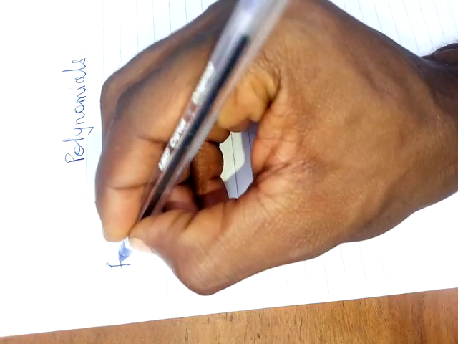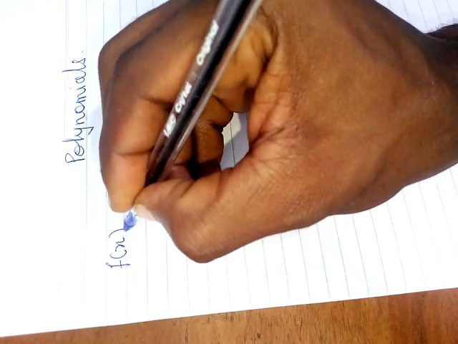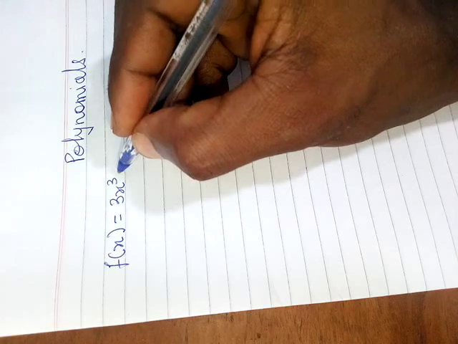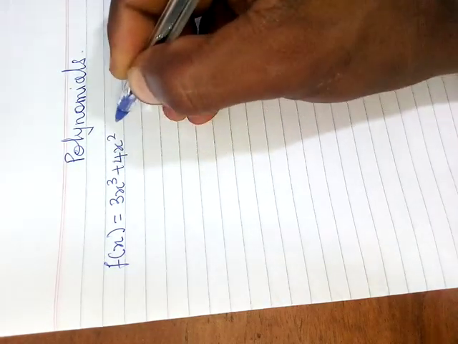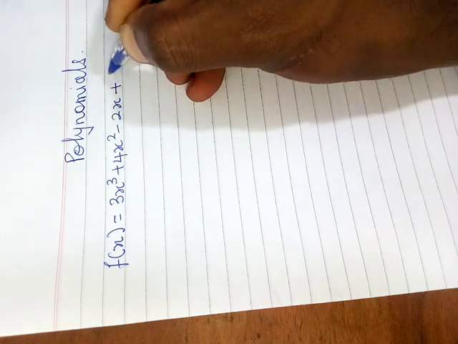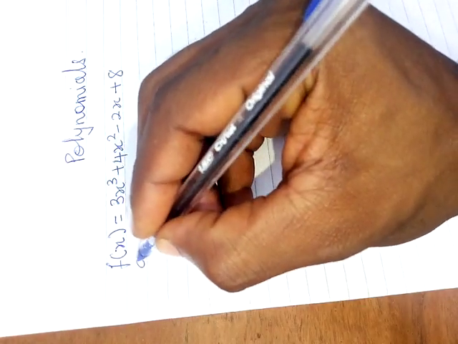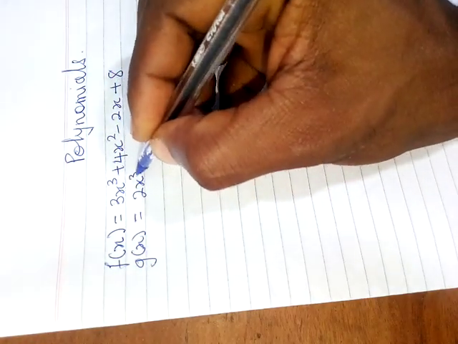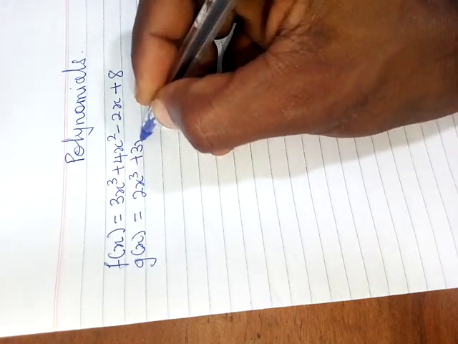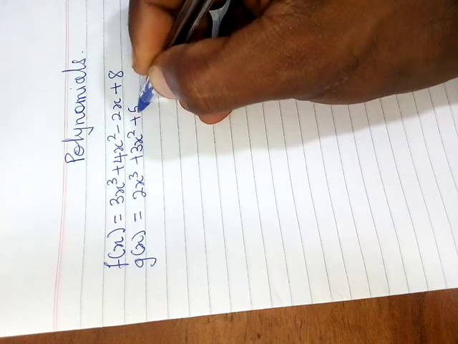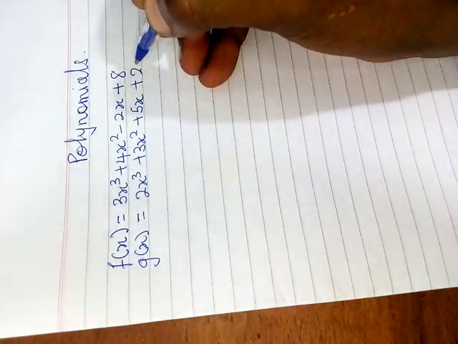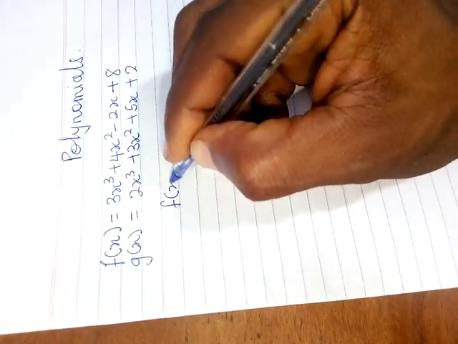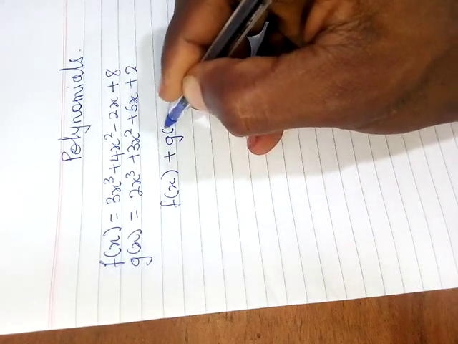So our first question is, we've been given f of x as 3x cubed plus 4x squared minus 2x plus 8. Then g of x as 2x cubed plus 3x squared plus 5x plus 2. Now, we've been asked to find f of x plus g of x.